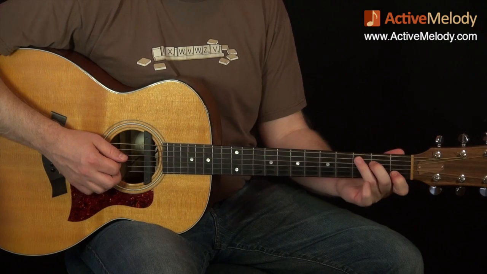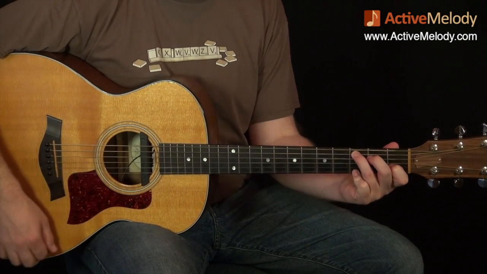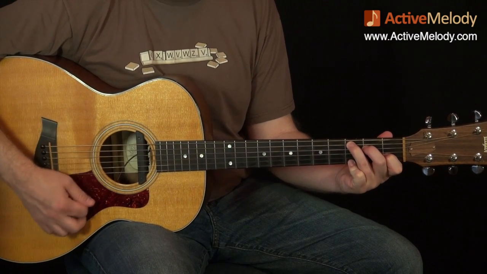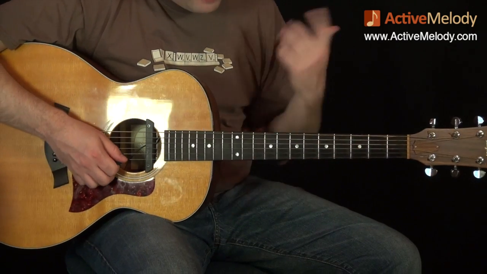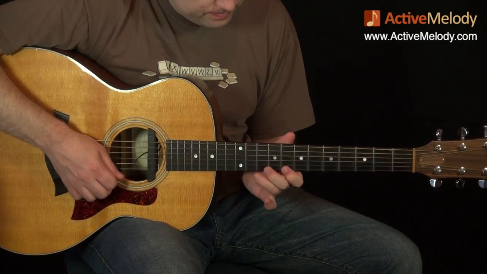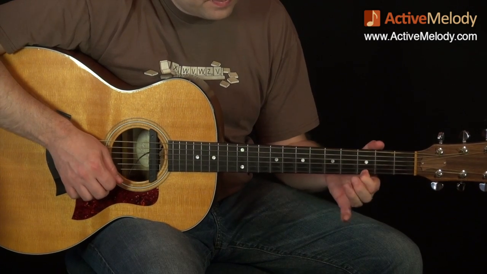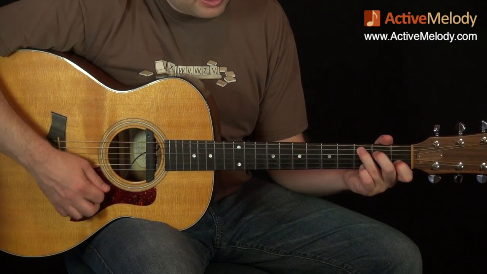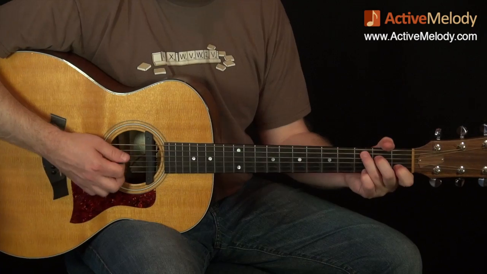And this time when I play the C chord, I use my pinky on the 3rd fret 1st string to get this note. So really, if you were to break down the melody part, I guess it goes like this. That's why I added that note into the C.